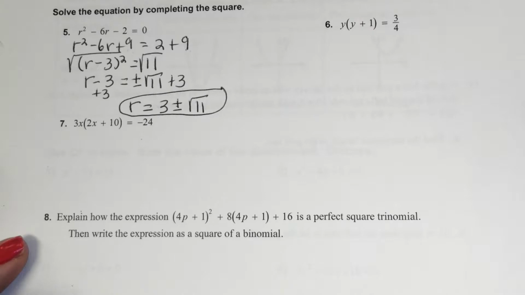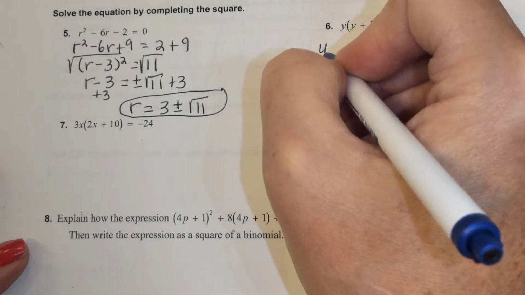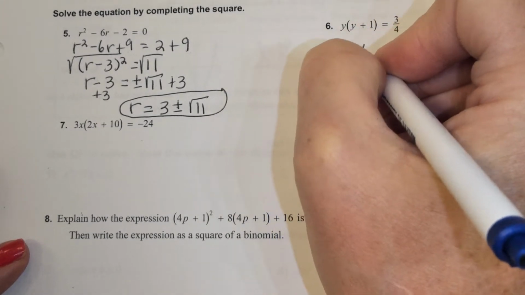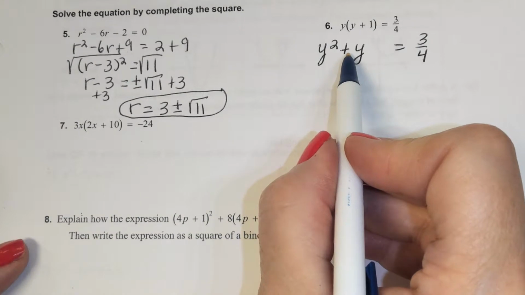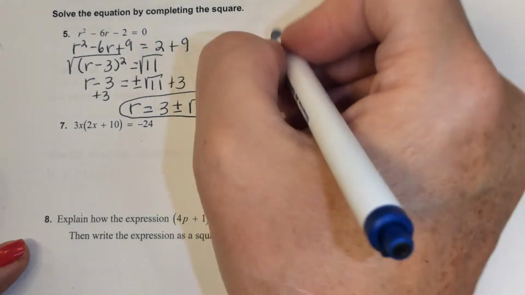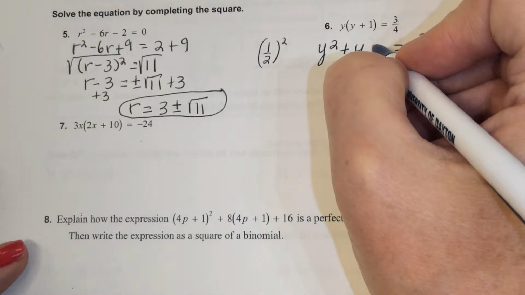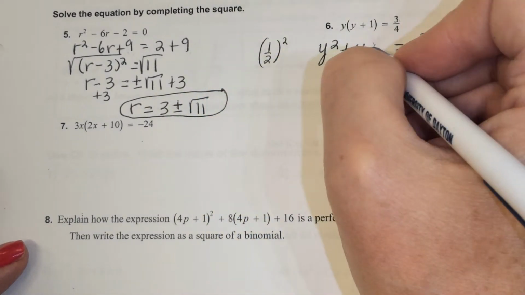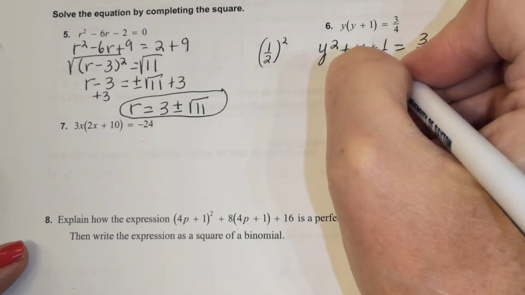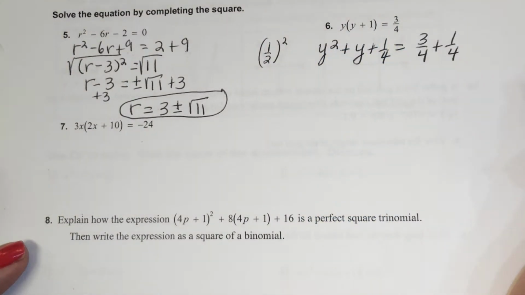All right, next one is a little tougher. I have to distribute this out first. I get y squared plus y. I keep that over there. I have to take half of 1. Well, half of 1 is 1/2. So what am I going to put here? What's 1/2 squared, you guys? 1 over 4. So if I add 1/4 here, I have to add 1/4 here.